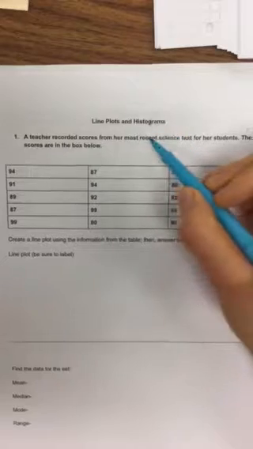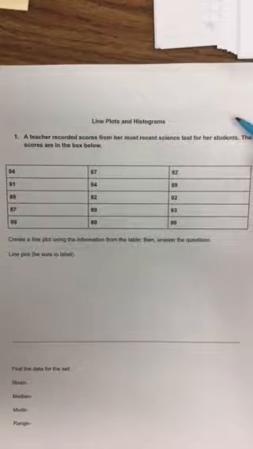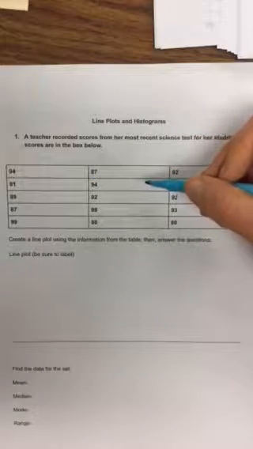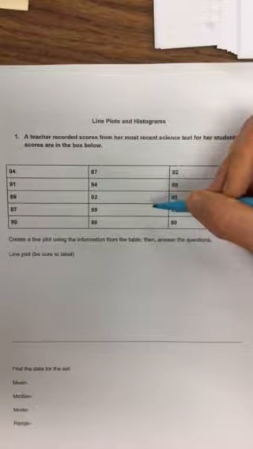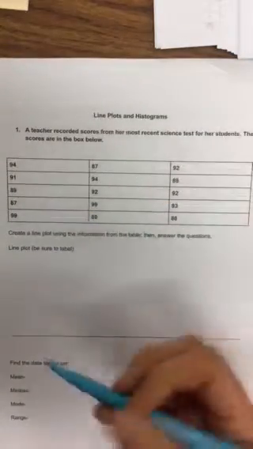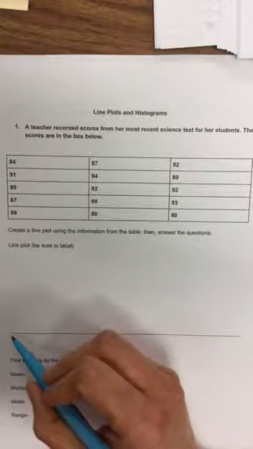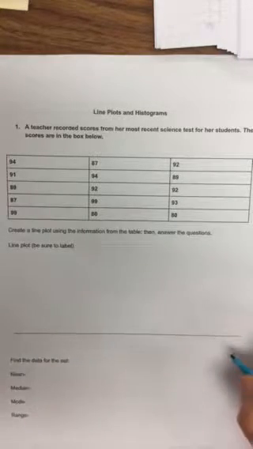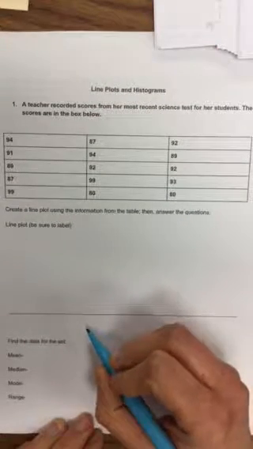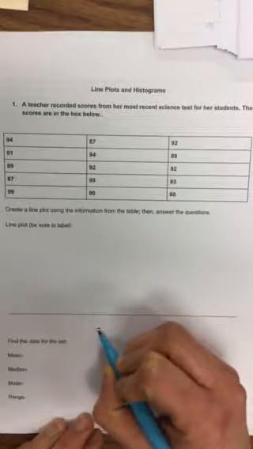A teacher recorded scores from our most recent science test for her students. The scores are in the box below. Create a line plot using the information from the table, then answer the questions. So to create a line plot, you find your sets of data and you write their range. So you look for the smallest one and I would put it over here and the largest one over here. And we want to make sure to label our axis. So these are going to be the test scores.